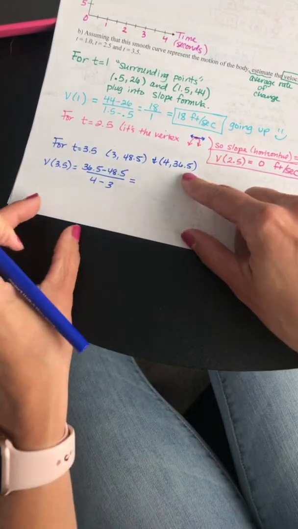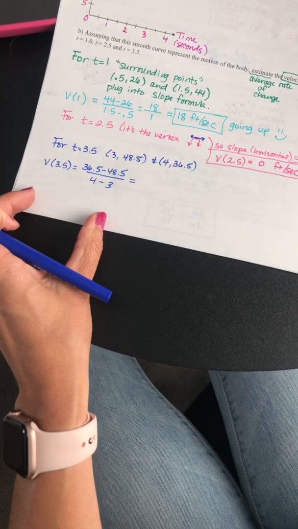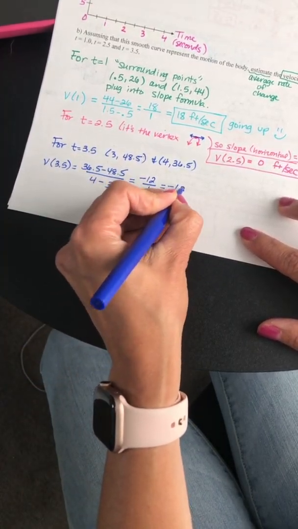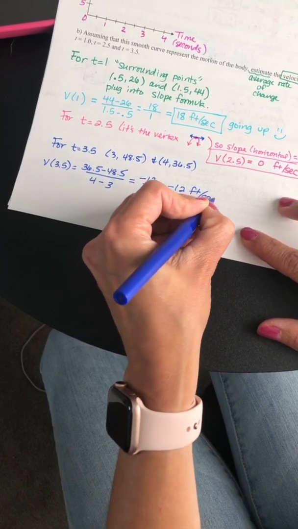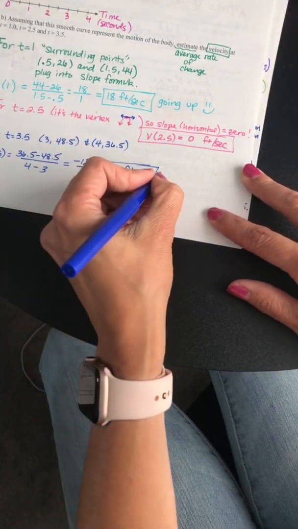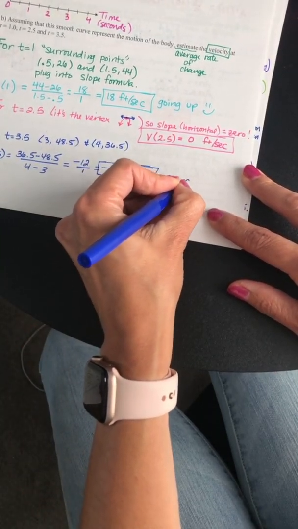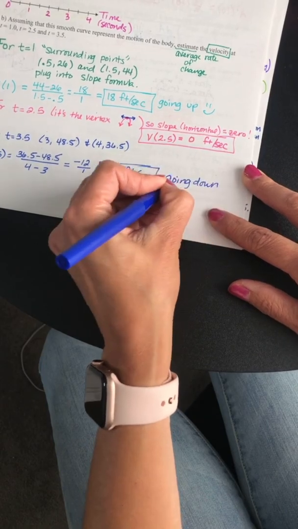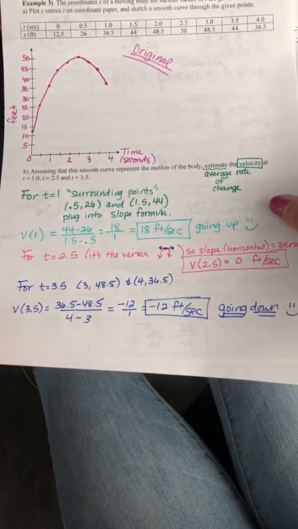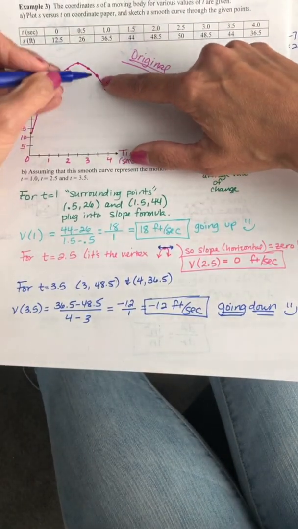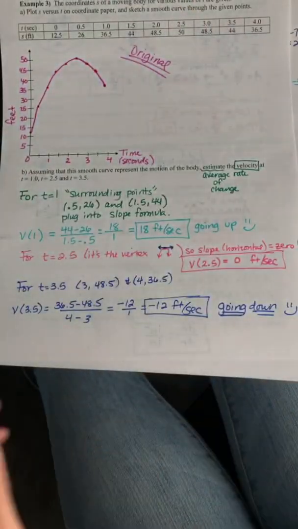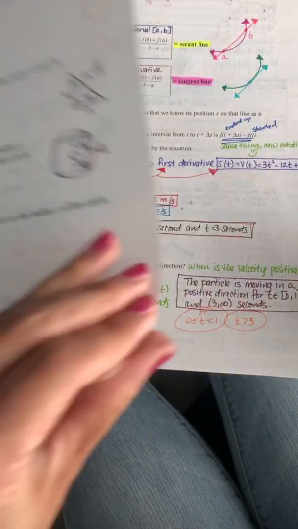Well, 36.5 minus 48.5 happens to be a negative 12, so it's negative 12 over 1. So this is negative 12 feet per second. It's negative, so that means it's going in the negative direction. So that means this is when it is going down. Okay, which makes sense. So if we look at our graph at a time of 3.5, we're up here. And yeah, this is when we're starting to head down the parabola there. And that's it. Have a good one, you guys.